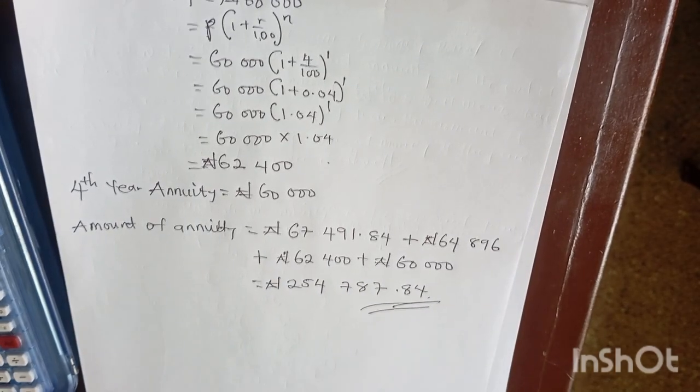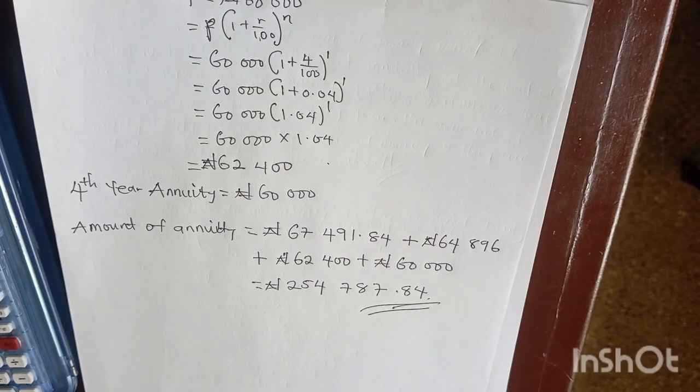When it has to do with annuity, this is just as simple as it is.